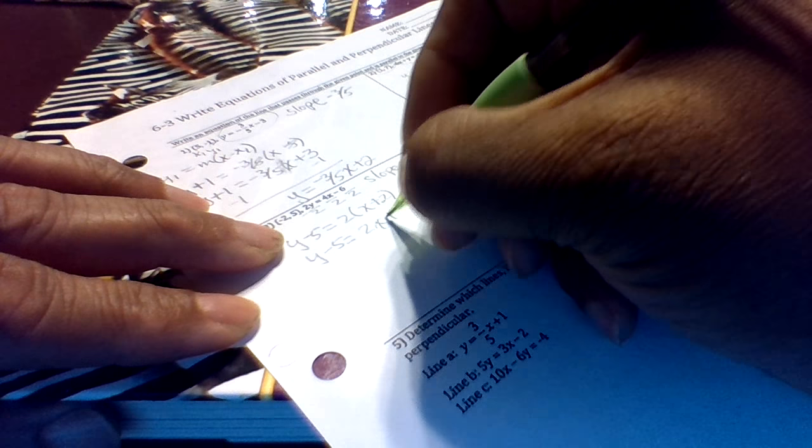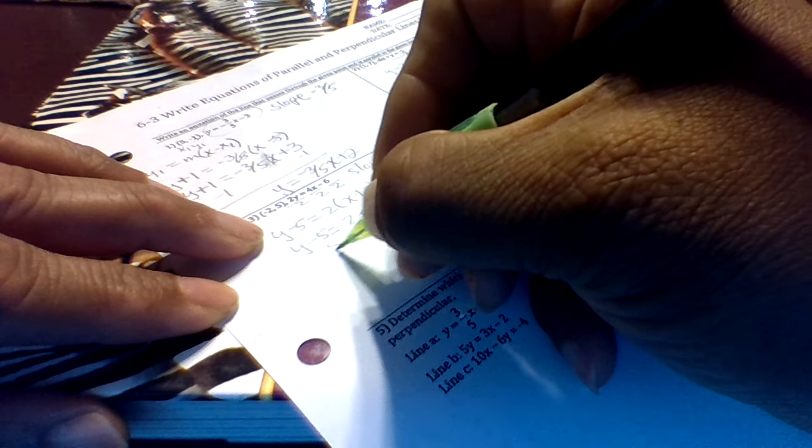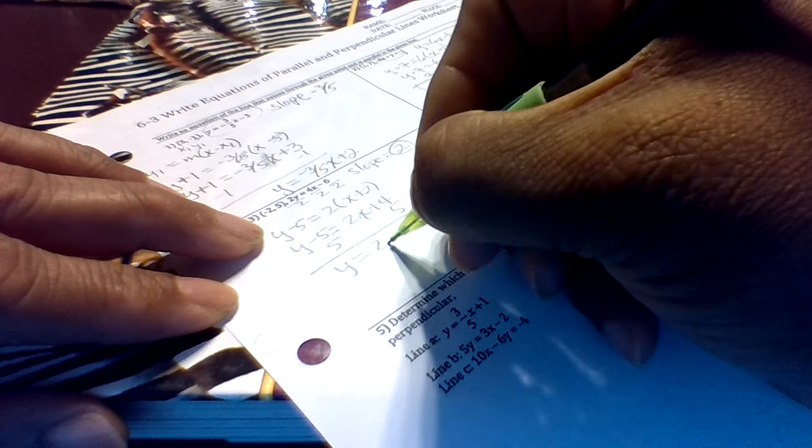So y minus 5 equals 2x plus 4. And I would add 5 to both sides. So y equals 2x plus 9.